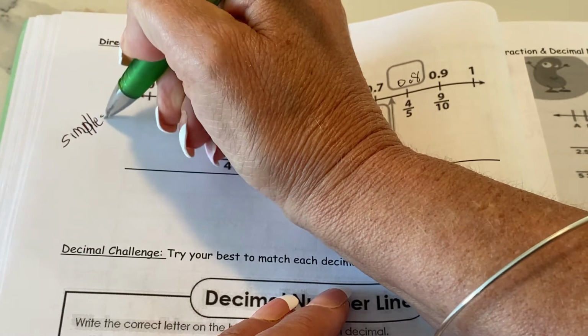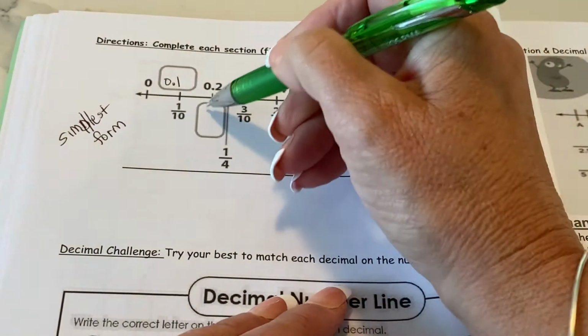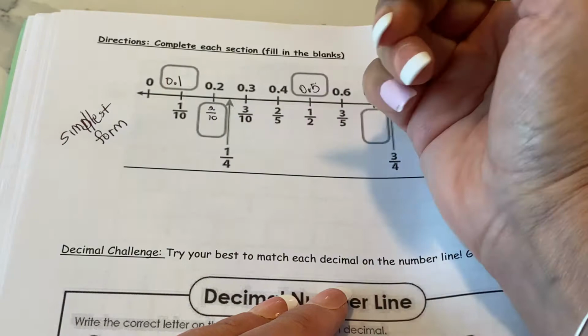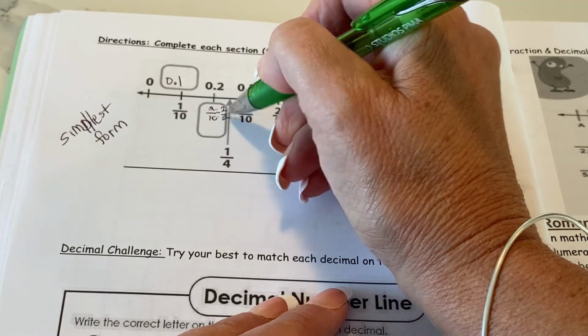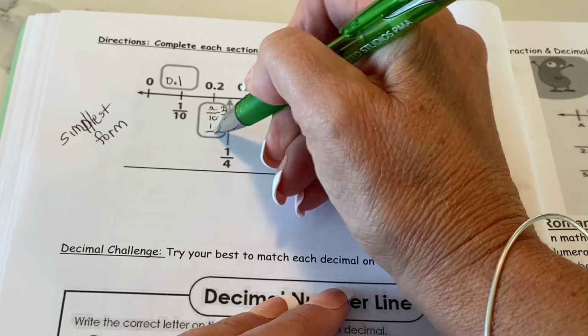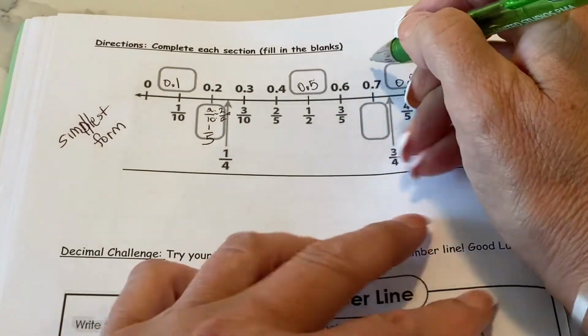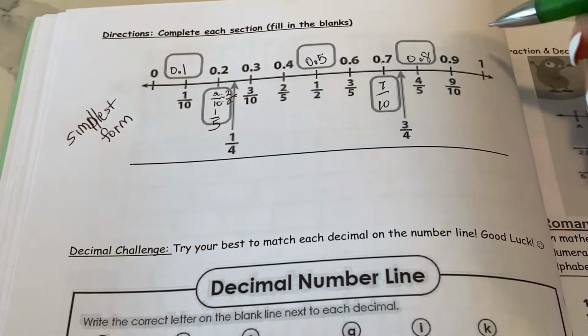Simplest form. So if this is 2/10 here, how do we simplify that? We would divide the numerator and denominator by 2. So what do we get? 1/5. And then I see this one here, 7/10. Can that be simplified? No, so that's simply 7/10. And we completed that together.